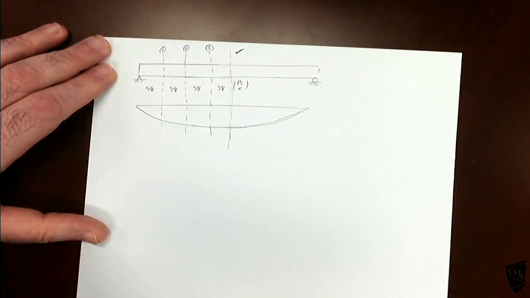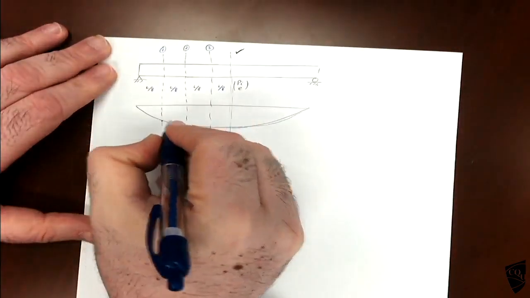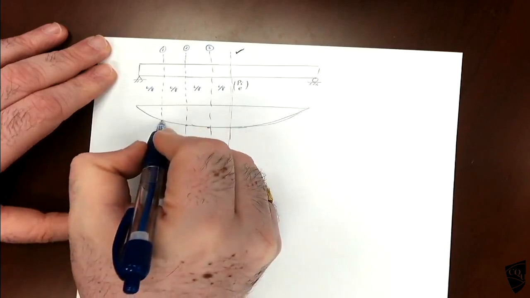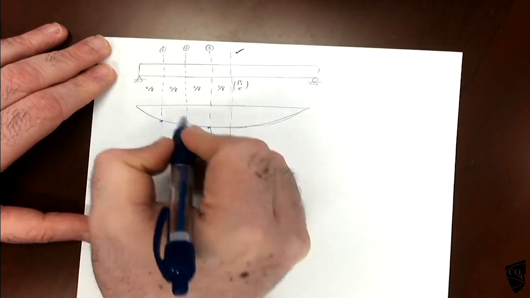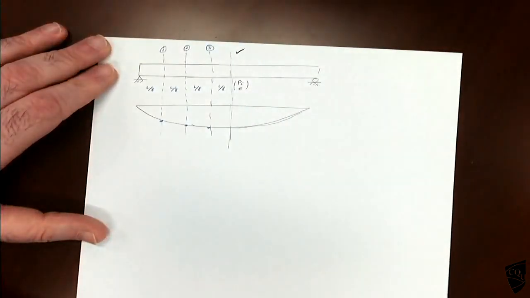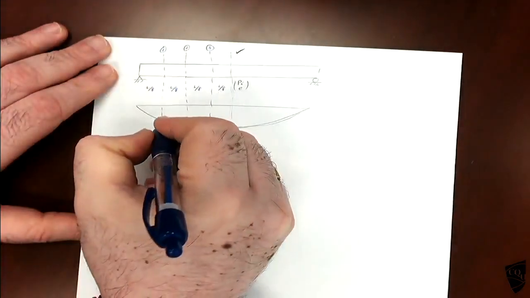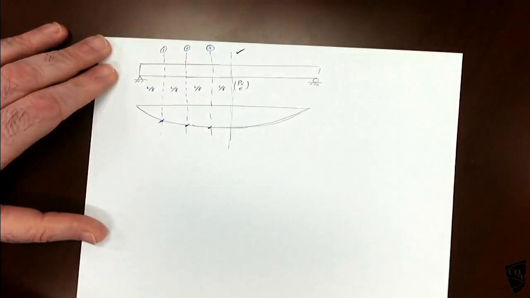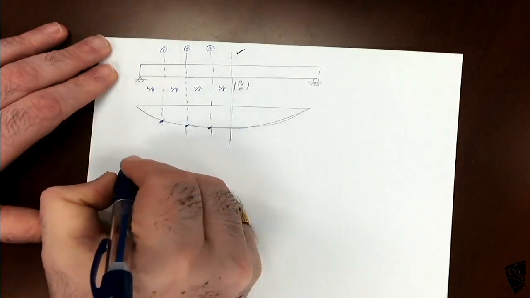So you should be able to find out the bending moments at each location. If you draw the bending moment diagram, you should be able to find out the values at this point.